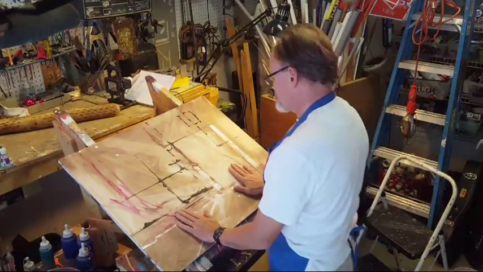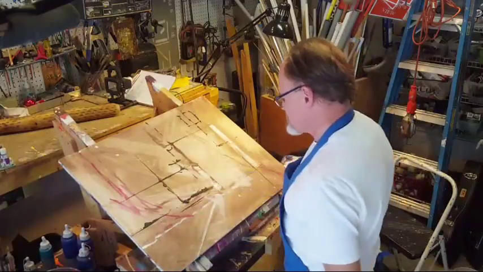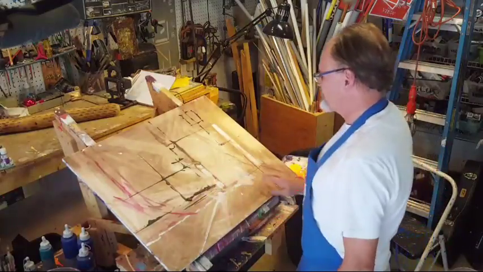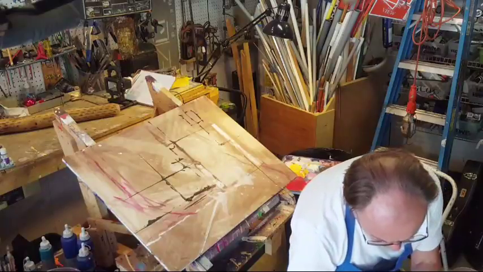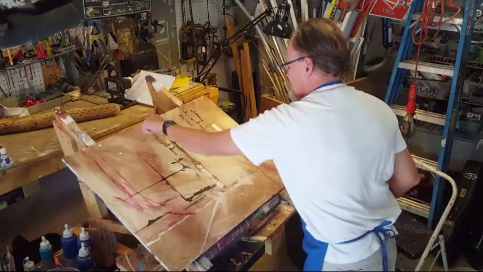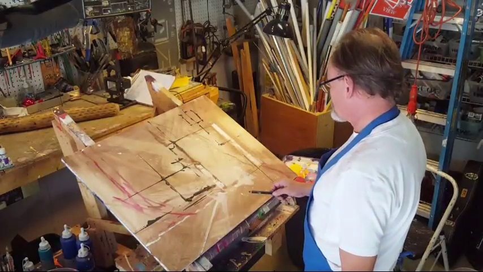This is one of the few earth tone-ish paintings that I've got going. I think I want to keep it that way, again, because I have so few. This has some pencil in it already, but I think I want a little bit more.